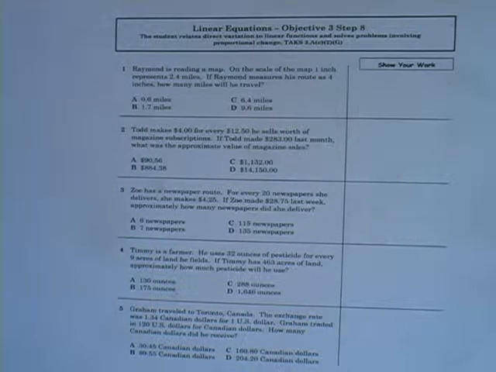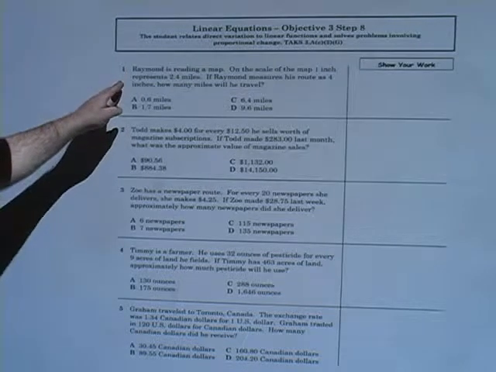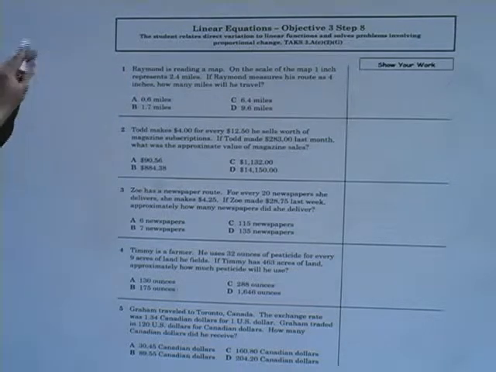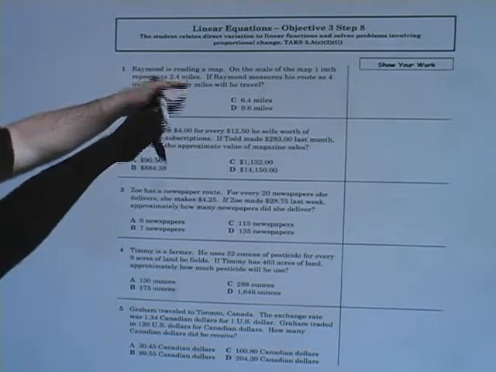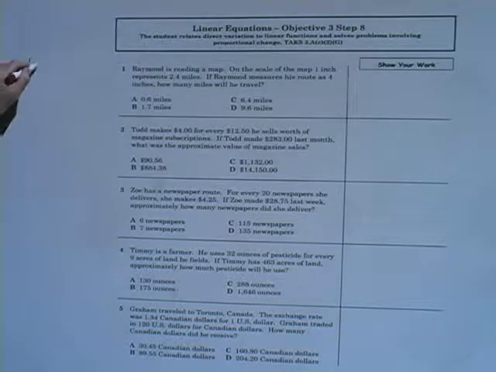On questions like this, you got to think back to 7th and 8th grade math, because that's what we're doing here. This is proportions. Proportions are very useful, and this is where you use them. It says Raymond is reading a map. On the scale of the map, 1 inch represents 2.4 miles.